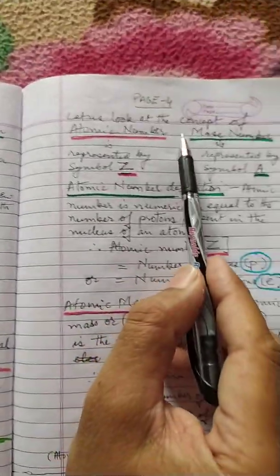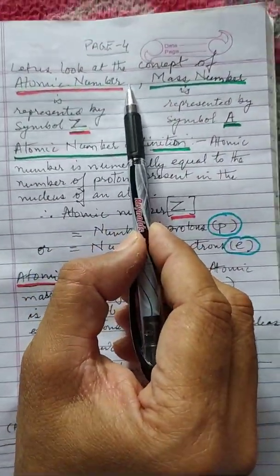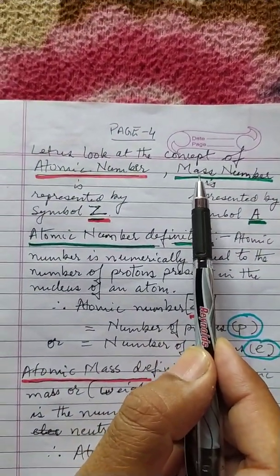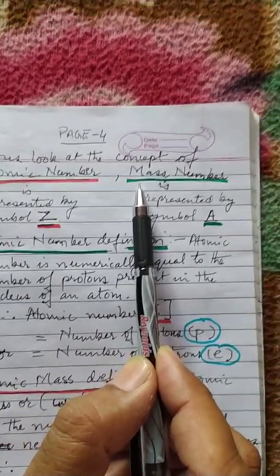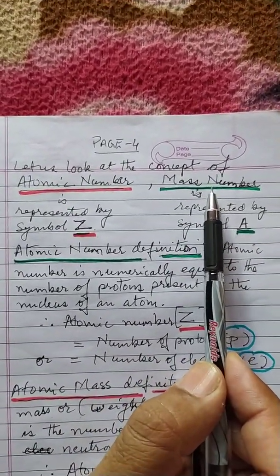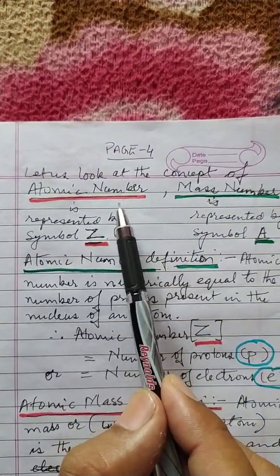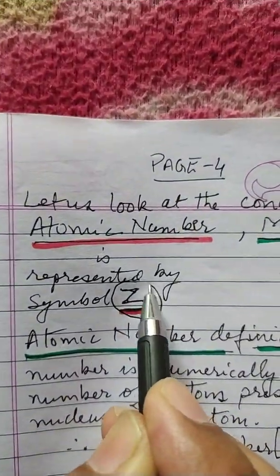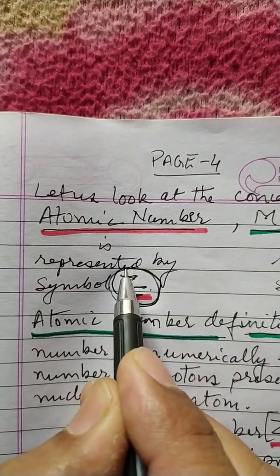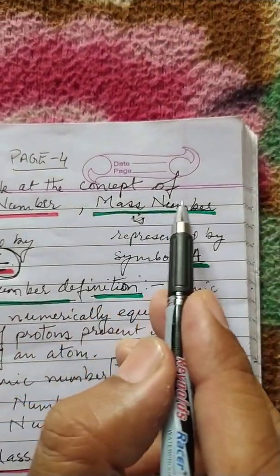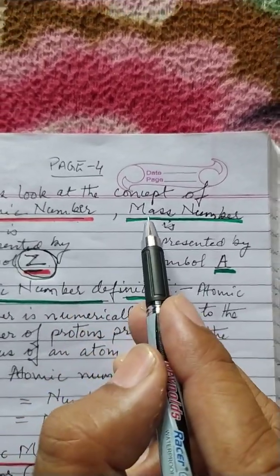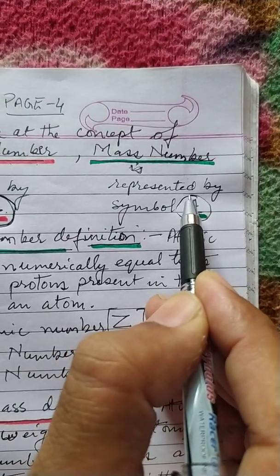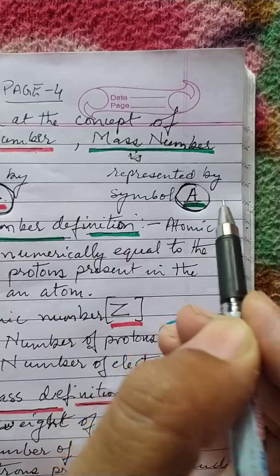Now, let us look at the concept of atomic number and mass number, which you will be using in chemistry in this class and in many more classes that will come after. Now, what is atomic number? Atomic number is represented by the symbol Z. Do you see this symbol Z? Let us remember that. And mass number is represented by the symbol A. Keep that in mind, children.